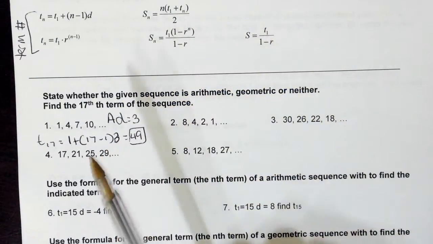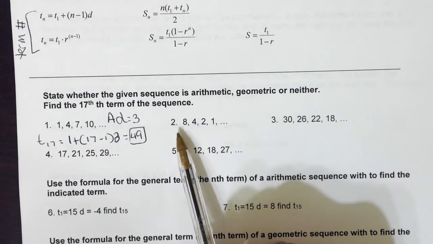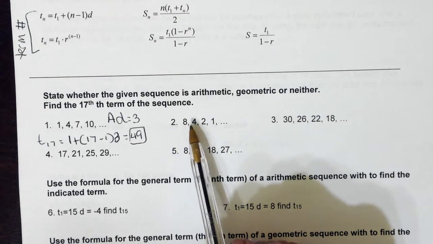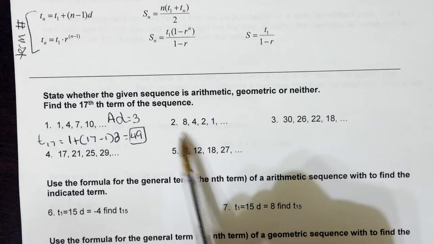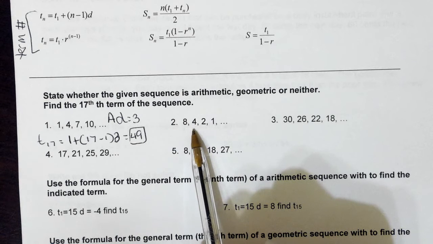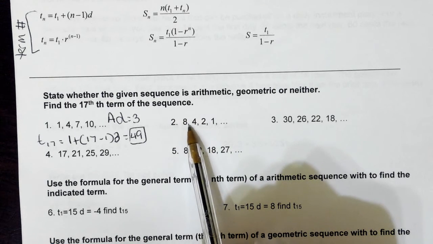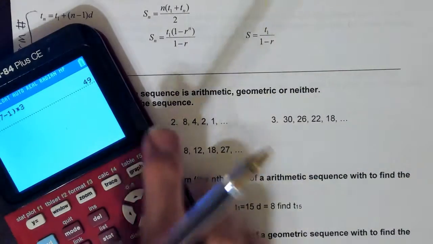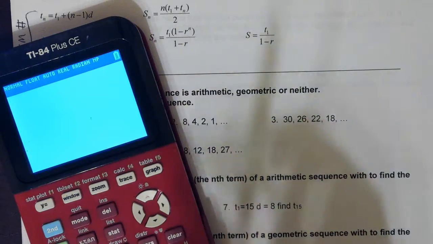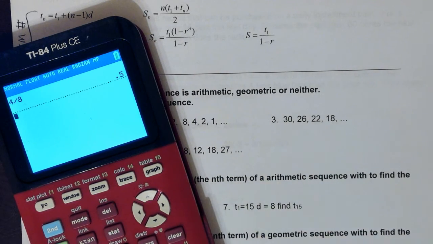Okay, let's go look at the next one. Again, I'm going to start with, did I add or subtract? So 8 take away 4 would give me 4. But 4 minus 4 is not 2, so it's not arithmetic. So now I'm going to see if it's geometric. To see if it's geometric, I'm going to take these first two terms and divide them. I'm always going to divide the second term by the first term and see if that would be my R. So the second term, 4, divided by 8 is 0.5.